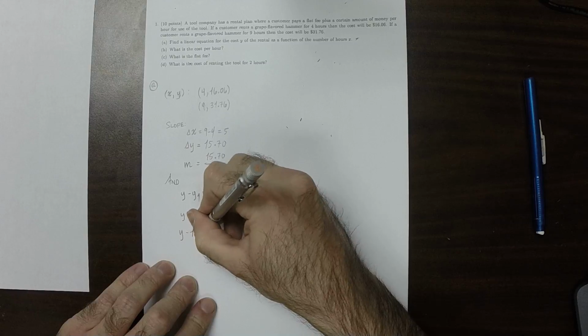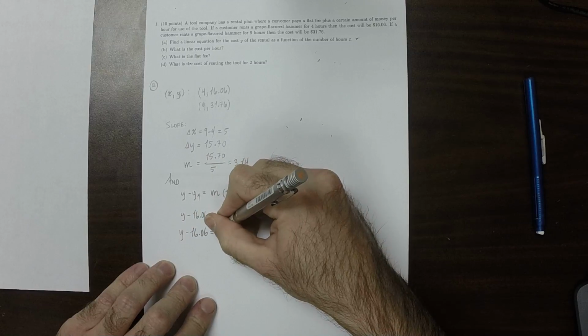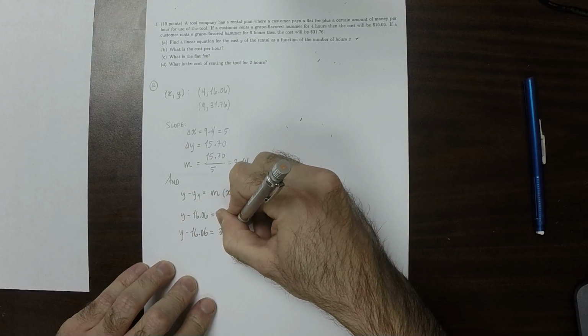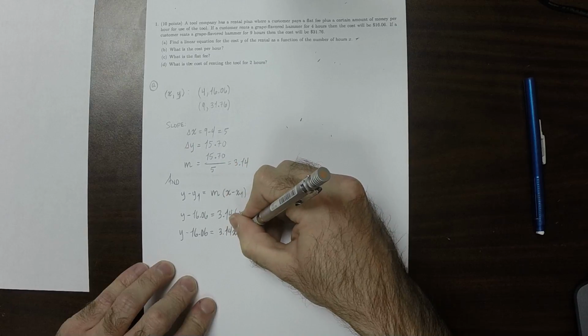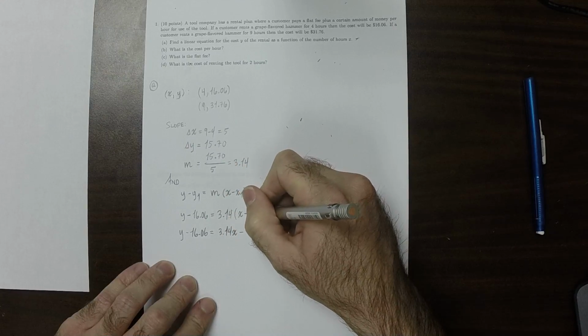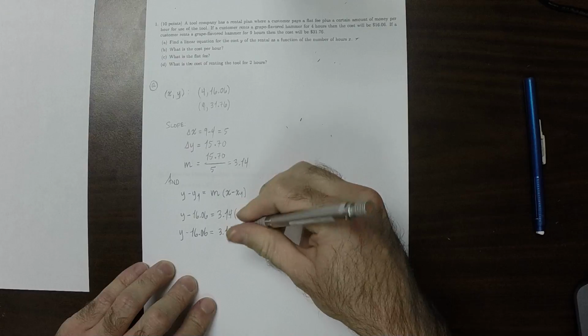So y minus y1 is 3.14x, and then minus, that'd be what, 12, 40, 52?